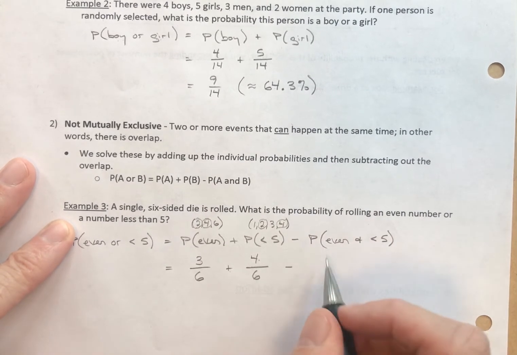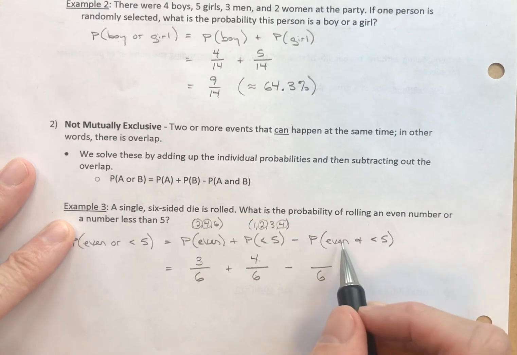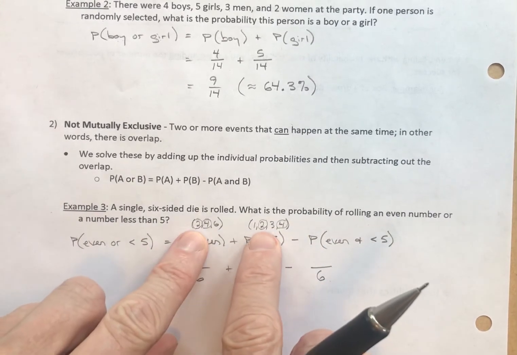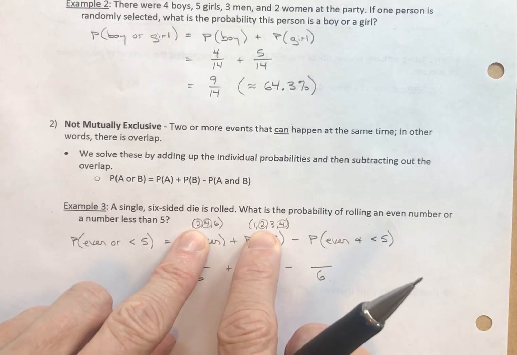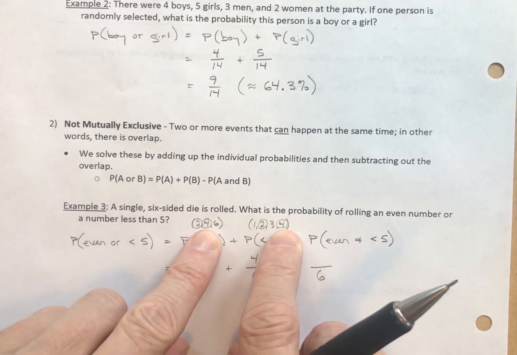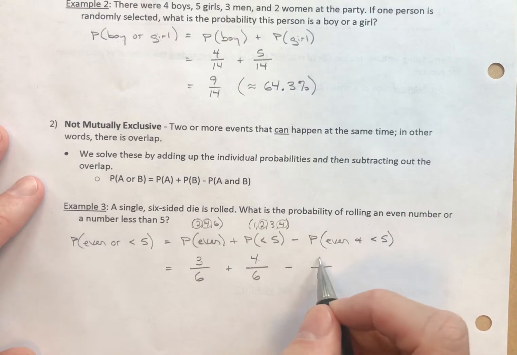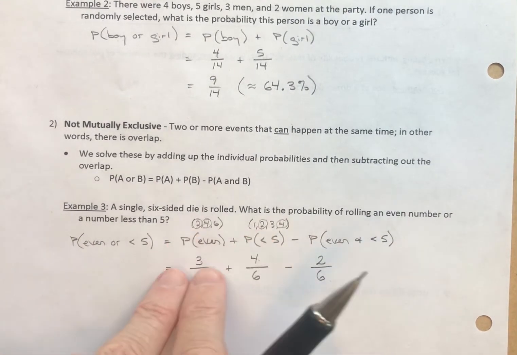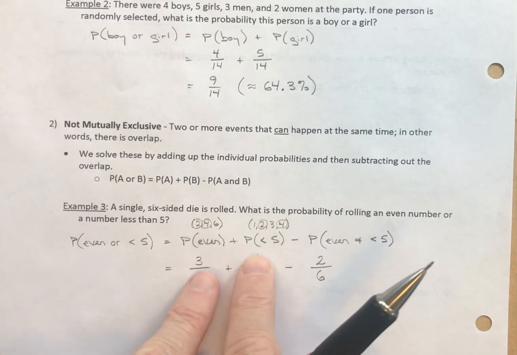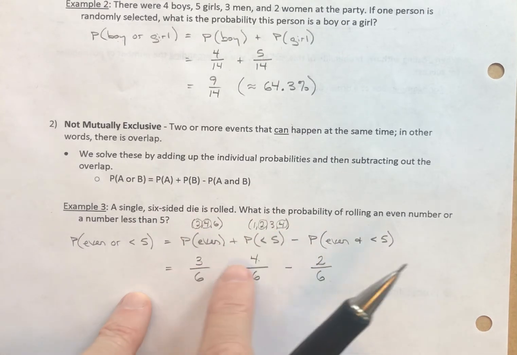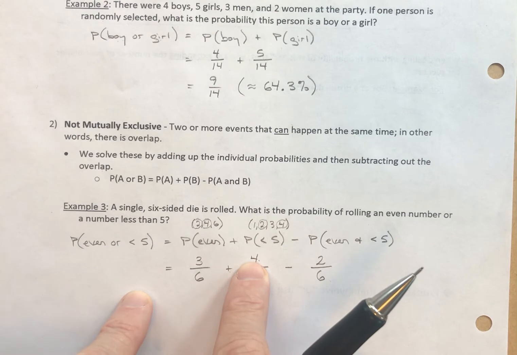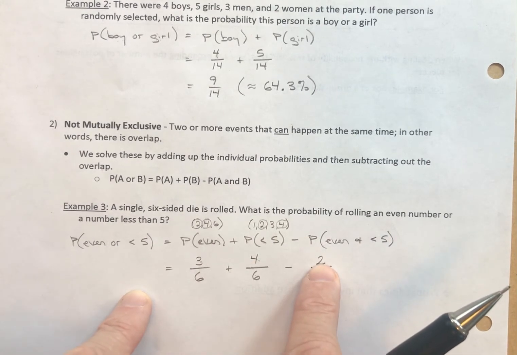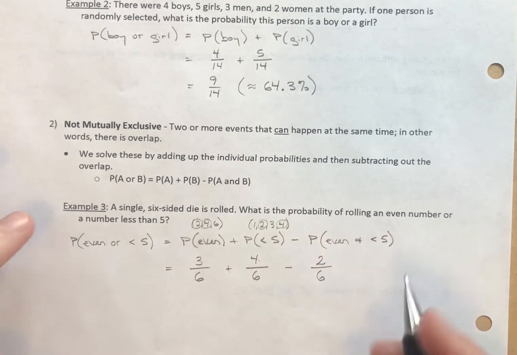Well, I have 6 possibilities. How many of these are even and less than 5? Well, the 2 is even and less than 5. The 4 is even and less than 5. So 2 of these are both. So I counted the 2 here and here, and the 4 here and here. So I double counted. I have an overlap, so I'm going to take out 2 of those to get rid of the double counting.